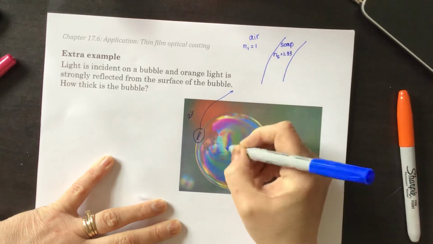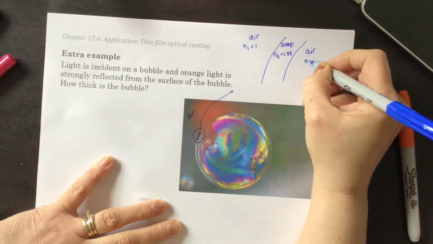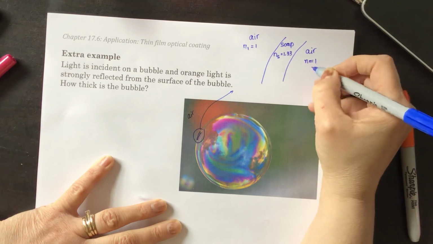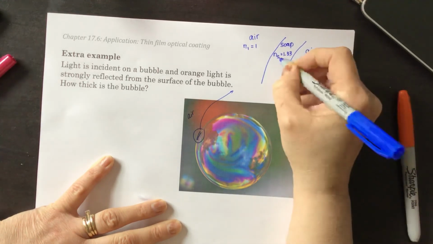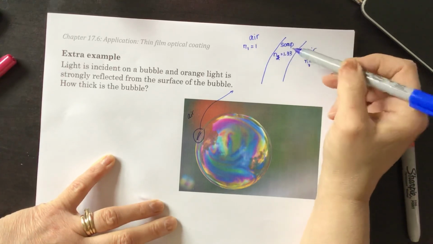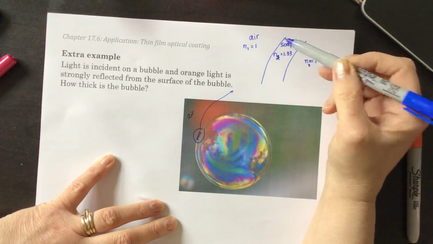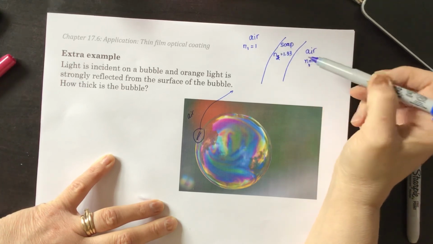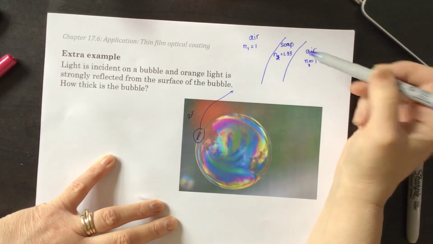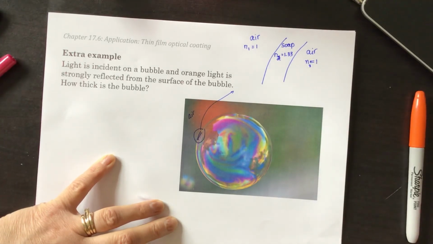And then inside the bubble is more air. So back to N equals 1. And that's our third medium, so N3 equals 1, and N2 is N of soap. So we go from air to soap to air. This is different from the example of the film on glass because there it went consecutively higher values of N. Here we go low, high, low. So we might anticipate right off the bat that this is going to be different than what we did for the glass.